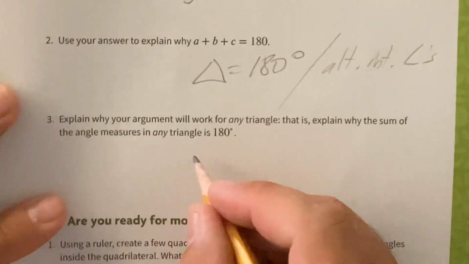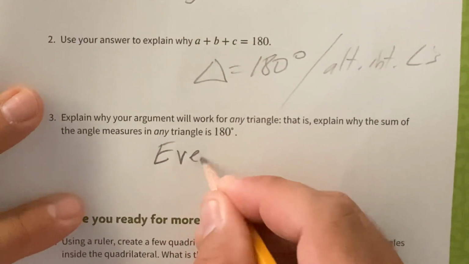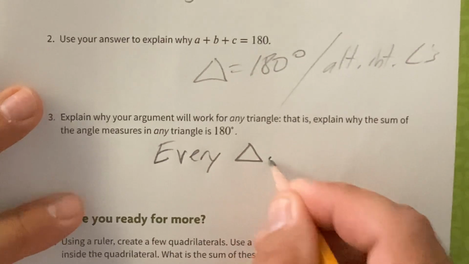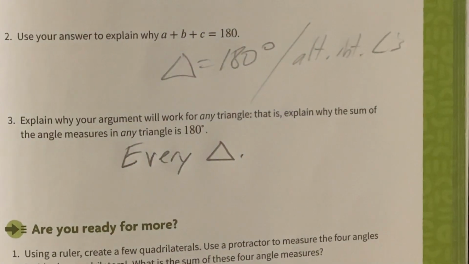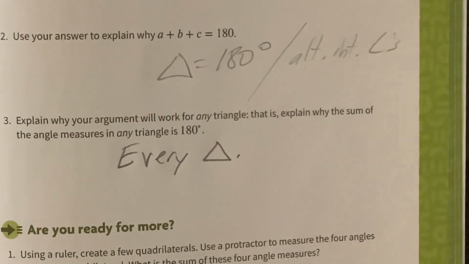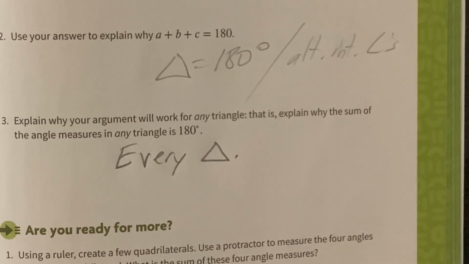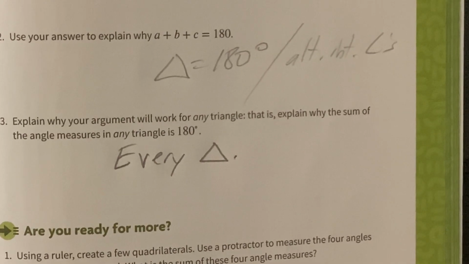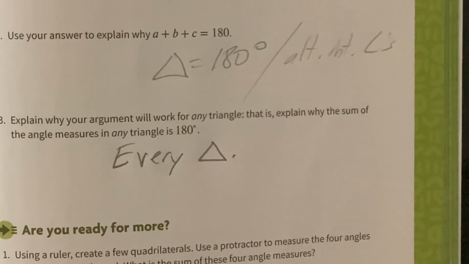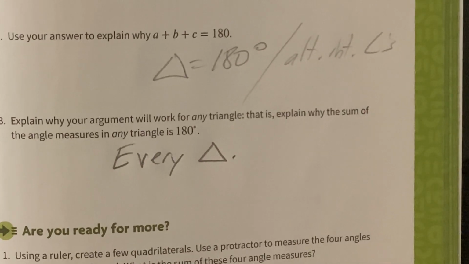Okay, and that will be true for every triangle. As long as you can make a triangle, it will equal 180 degrees, as we talked about in today's homework. If it's over 180 or less than 180, you can't even draw it. So that's why it doesn't work. It's not a triangle. Not a triangle.